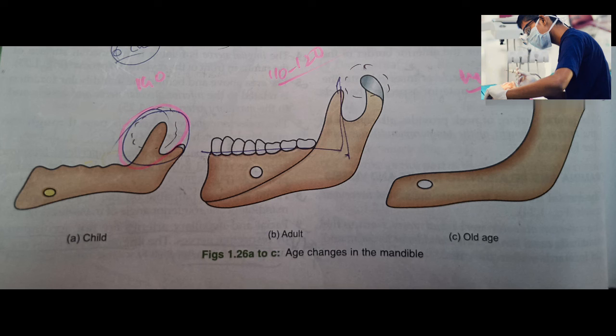It is because the head is in line with the body and the coronoid process is large and projects upwards above the level of the condyle. During adulthood, it is 110 to 120 degrees because the ramus becomes almost vertical. And during old age, the angle again becomes 140 degrees because the ramus is oblique. These are the three stages you should learn, and also the angulations as the age progresses.